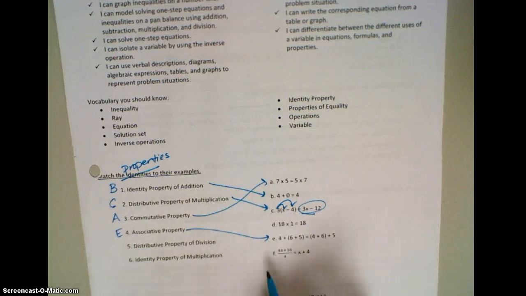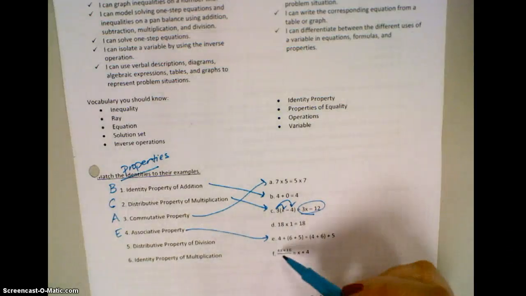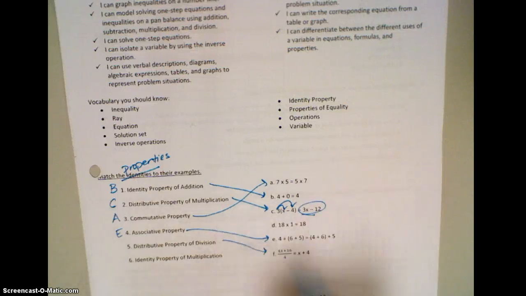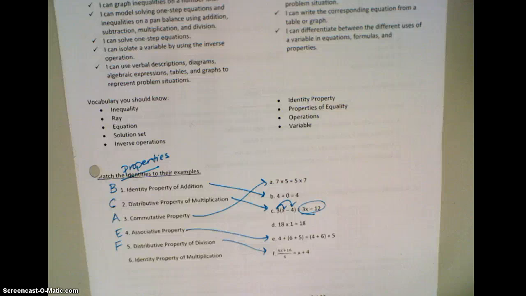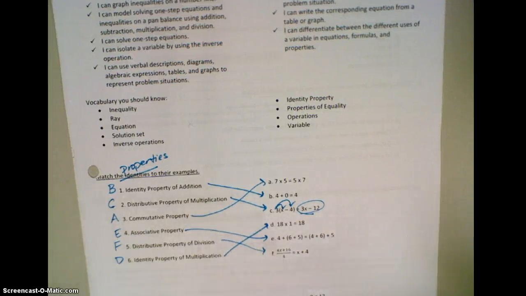Distributive property of division, again, is kind of a backwards distribution, so we're going to divide 4x by 4 and just get x, and divide 16 by 4 and get 4. So F is going to be my distributive property of division. And then identity property of multiplication means that when we multiply a number by something, we get the same answer, which happens when we multiply by 1, which is D. So that took care of 1 through 6.